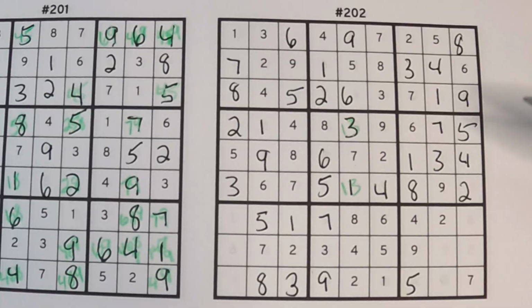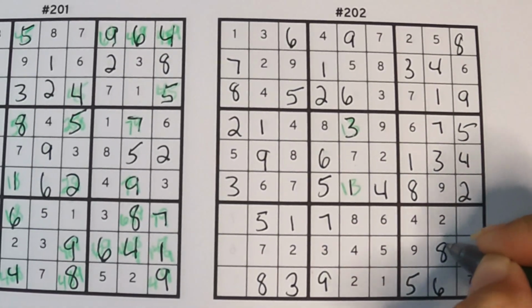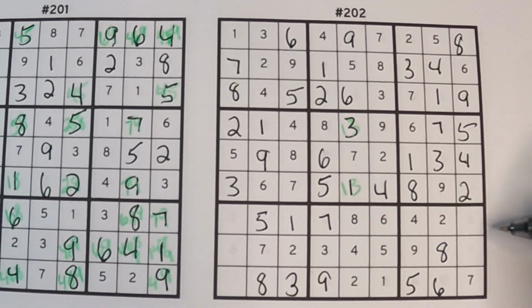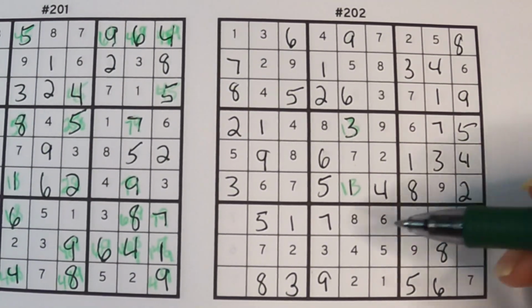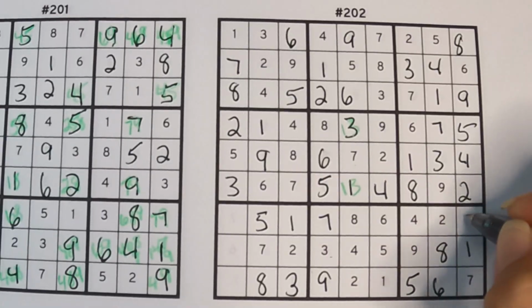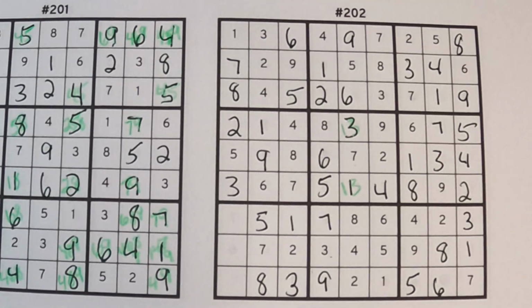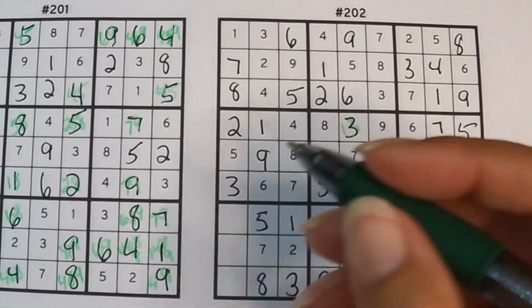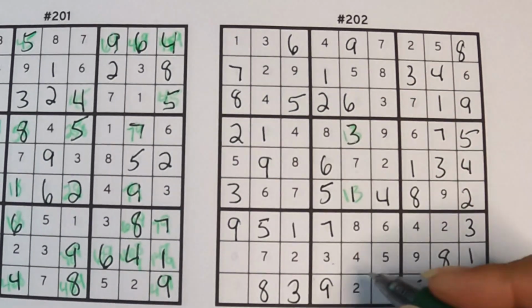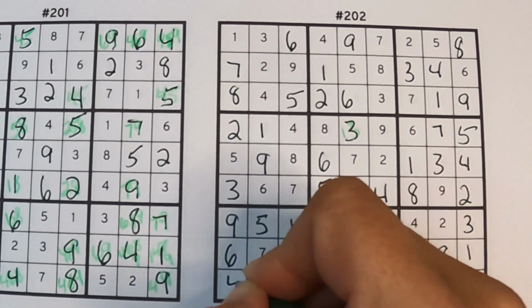For this column, we're missing 6 and 8. We've got the 8 here, so 6, 8. For this box now, we're missing 1 and 3. We've got a 3 here, so 1, 3. And for this box, we're missing 4, 6, and 9. We've got 4 and 6 here, so this is our 9. 4 here, so 6 and 4.